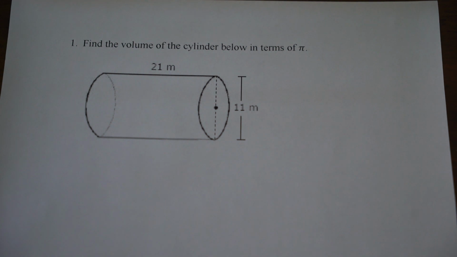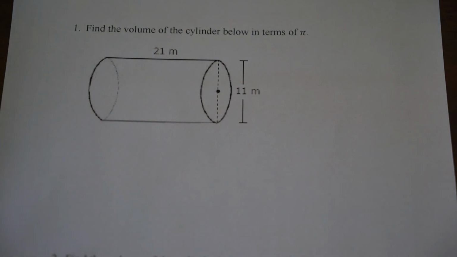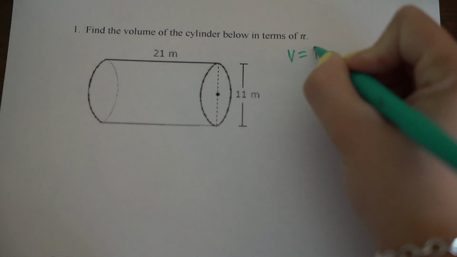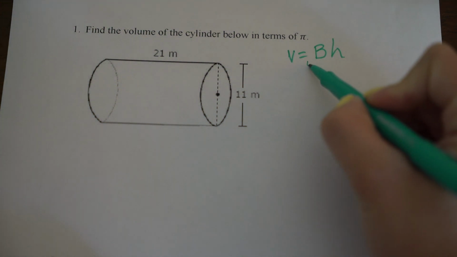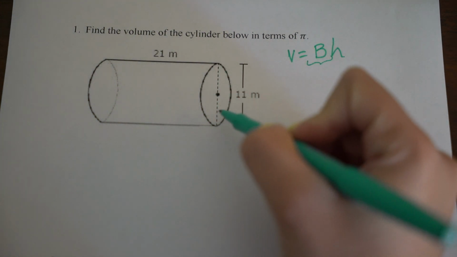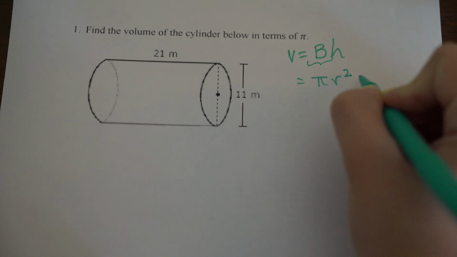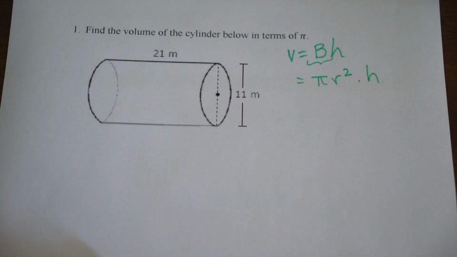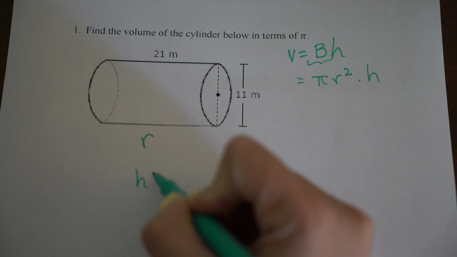We want to find the volume of the cylinder, but leave our answers in terms of pi. So if you recall, volume equals the area of the base times the height. And to find the area of the base, in this case they are circles, it is pi r squared. So that's our formula to finding the area of a circle. So I need to find the radius and the height.